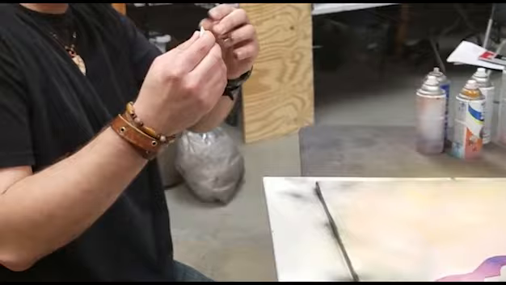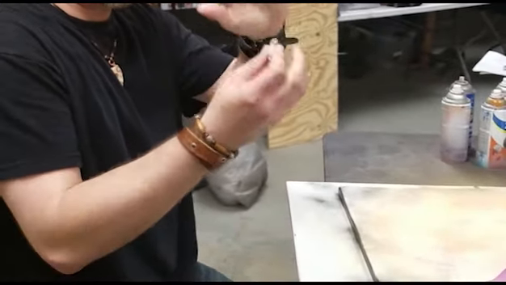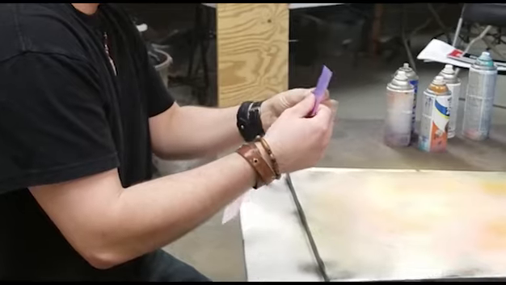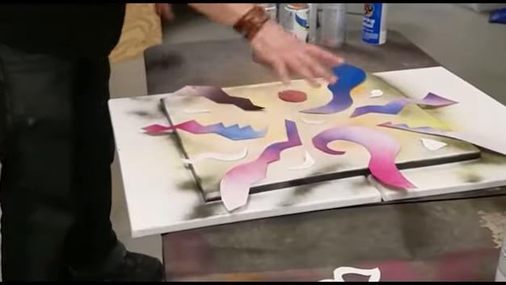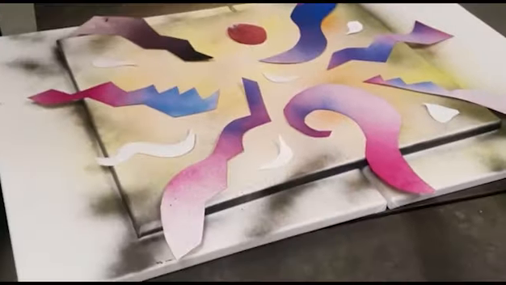Tacky stuff that you get at the drugstore to hang paintings. Comes in like a sheet. It's all gummy. Just put little bits down here. As you can see, these stencils already have some paint on them. They're from the last video.